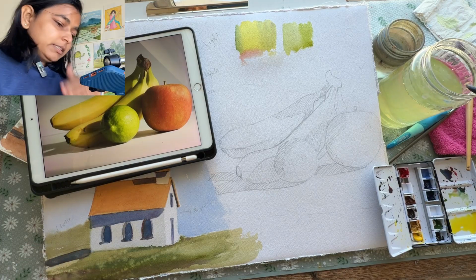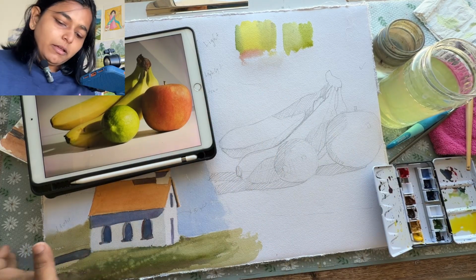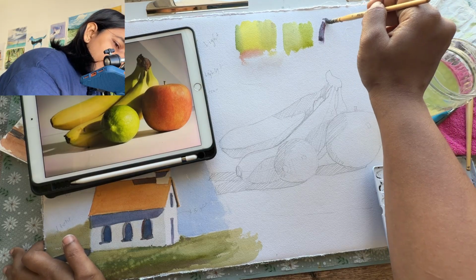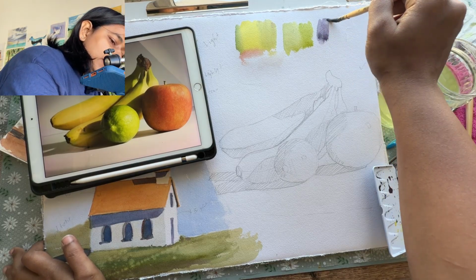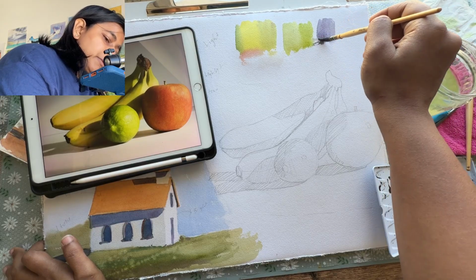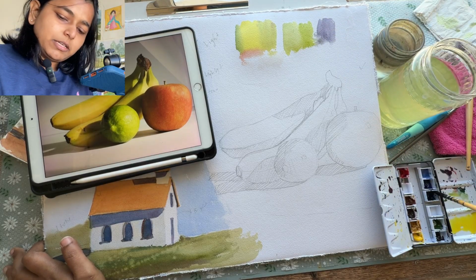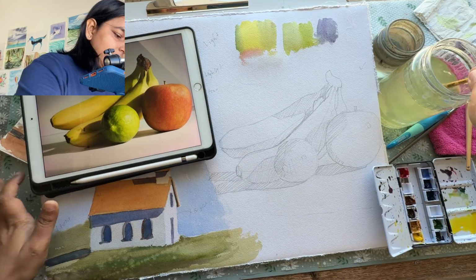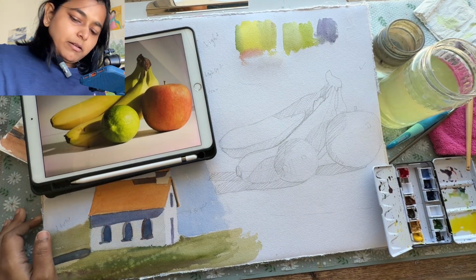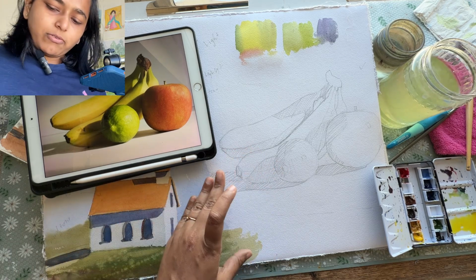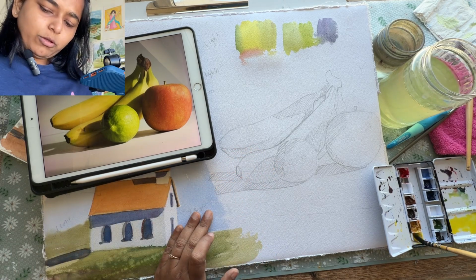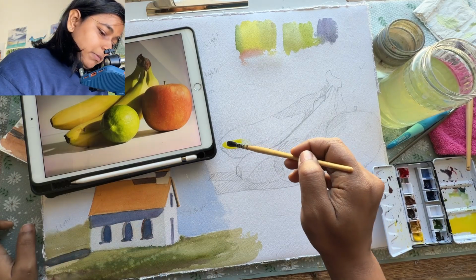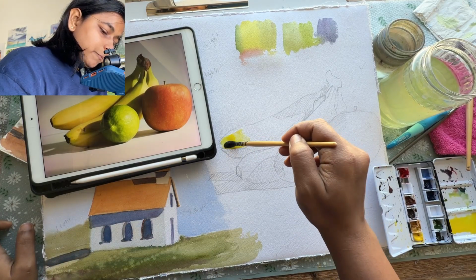So these are the object colors. Then for shadows I will use some ultramarine and scarlet red, and maybe sometimes I will add some burnt sienna. That is it. This is the color palette which I'll be using. I'll start with the banana first. I have pre-mixed the yellow. Let me first do the brightest part. So this is the brightest part.